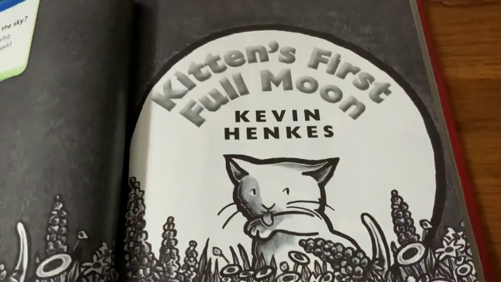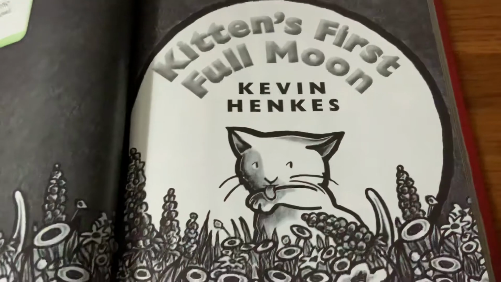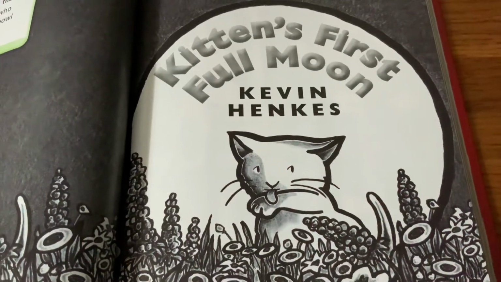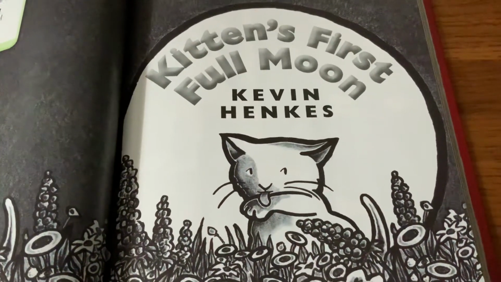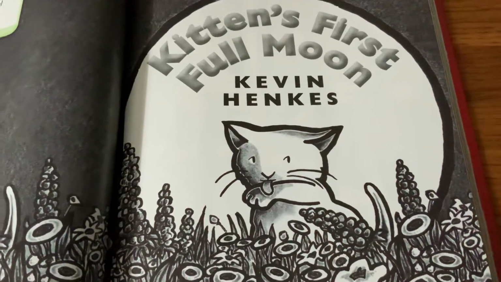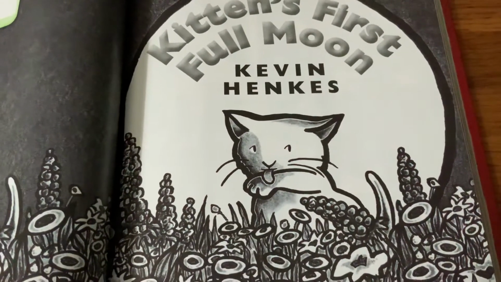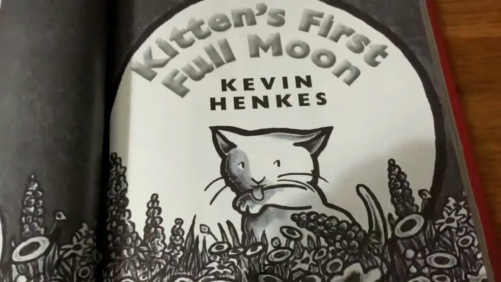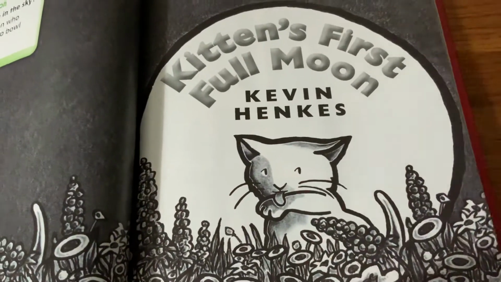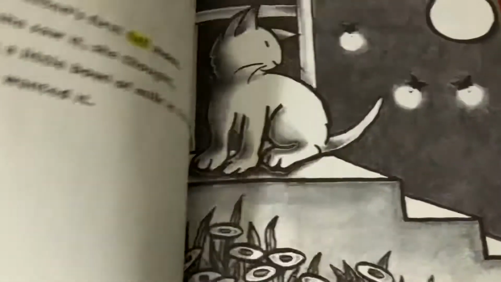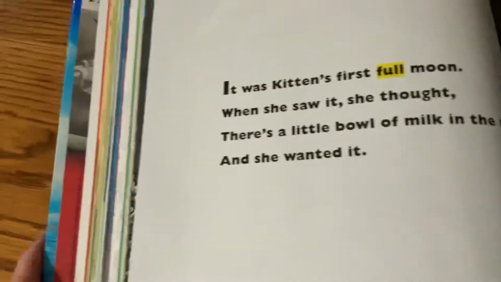Okay, the name of the story, again, is Kitten's First Full Moon. Okay, so this is not a big cat. This is a kitten that's not used to seeing a moon, is it? So the story is written by Kevin Hanks, and so he is the what? He is the author of the story. So our story starts out.